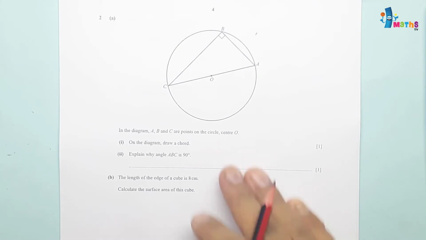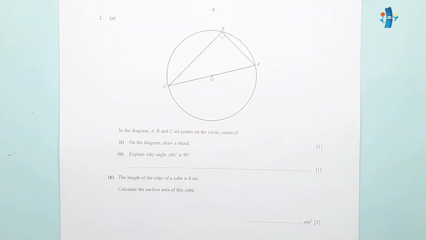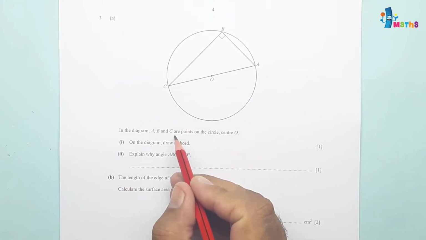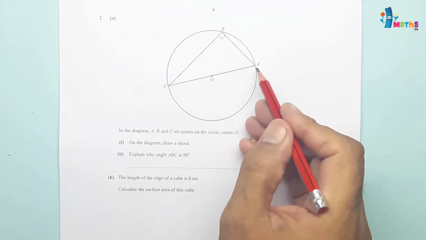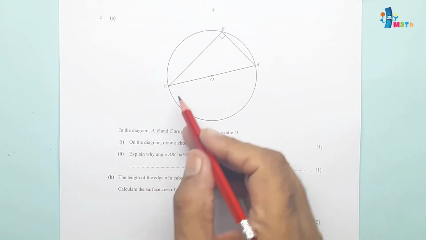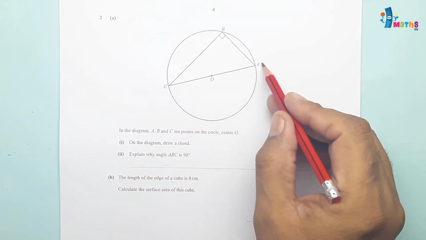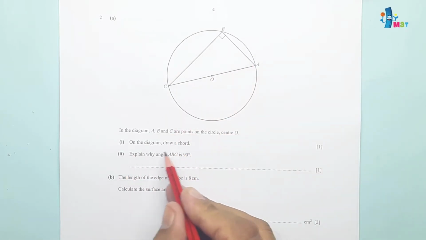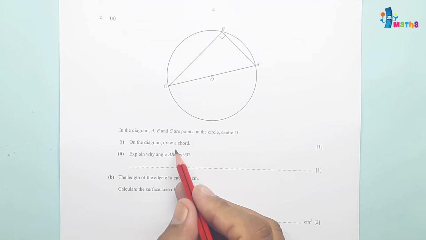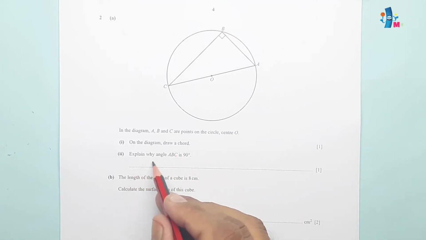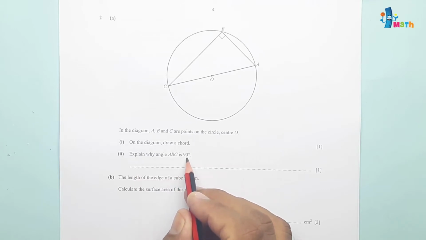Question number 2a. This is the circle theorem question. In the diagram, ABC are points on the circle, and this is the diameter, and this is a triangle in a semicircle, which will be a right angle triangle. On the diagram, draw a chord. Explain why angle ABC is 90 degrees.